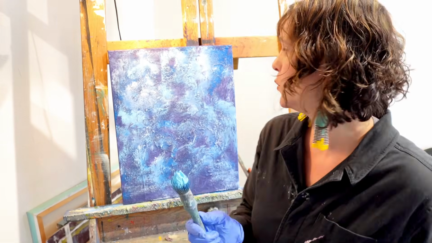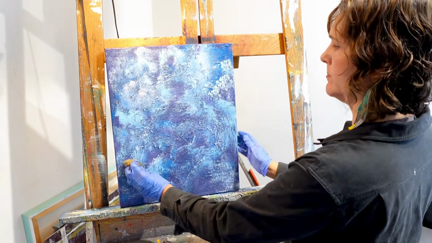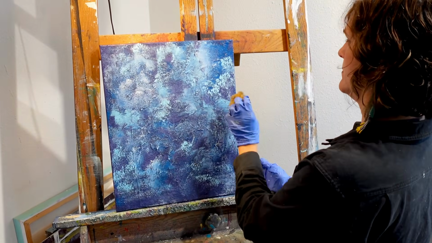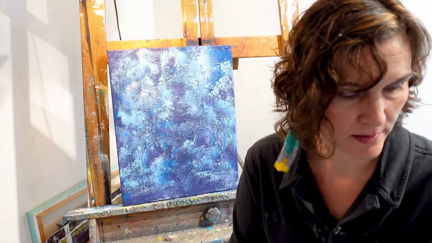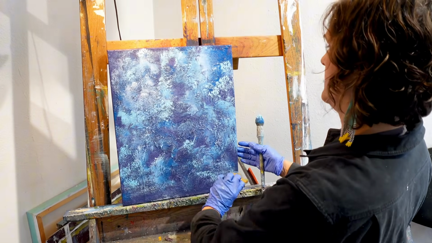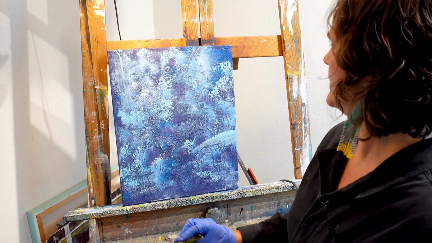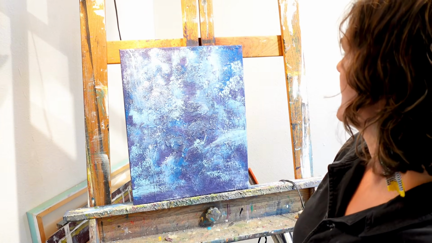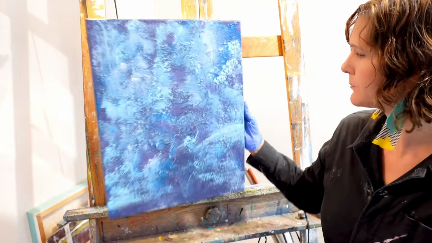Let's try a different tool. Let's use a sponge. I'm going to wet the sponge first and squeeze out the excess water, okay? And let's see what we get with the sponge. So you see we get that nice pop. And I do like that. I don't want to do too much of it. And again, let's do something a little different. This is already coming together really nicely. Look at that. Isn't that fun?